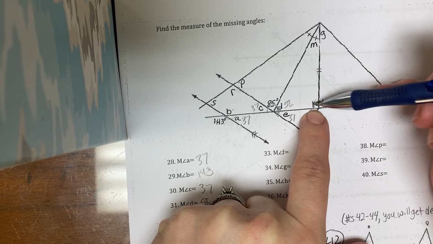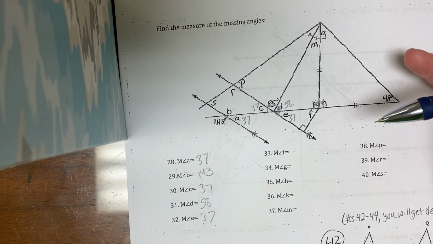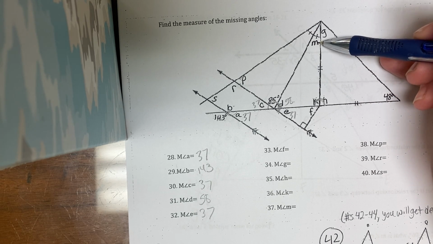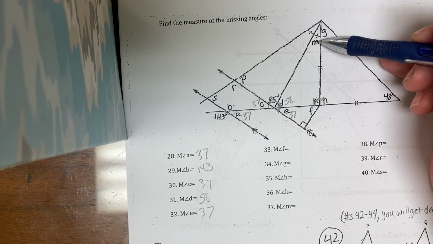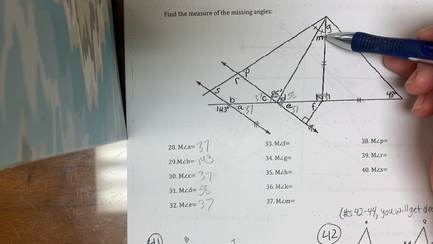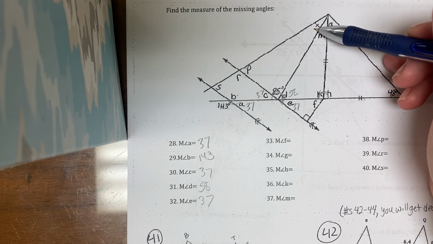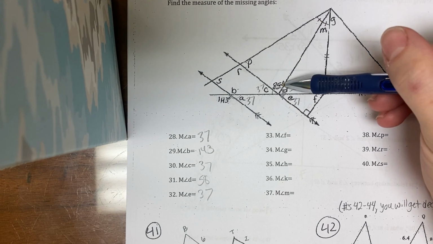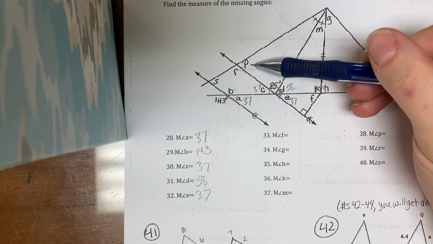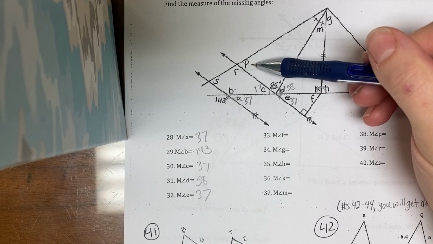Then triangles add to 180 to get angle M. That will be in the 60s. I'm sorry, 20s. Whatever number you get here. These 2 are going to be the same. Tick marks mean they're the same. So if this is 26, this is going to be 26. And then you have a triangle adds to 180. So do 180 minus 85 and 26 to get P. That one will be in the 60s.